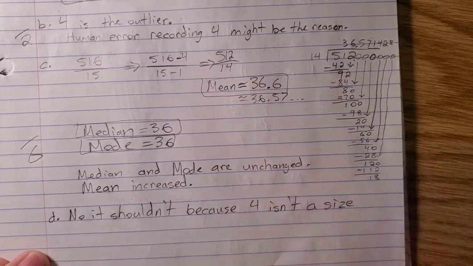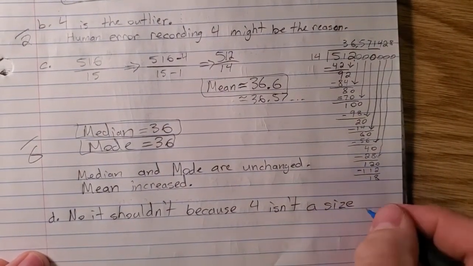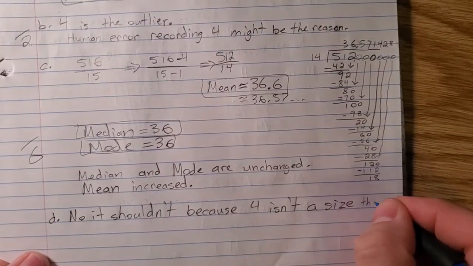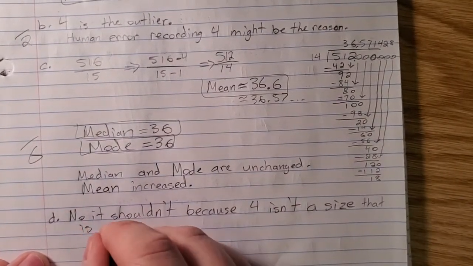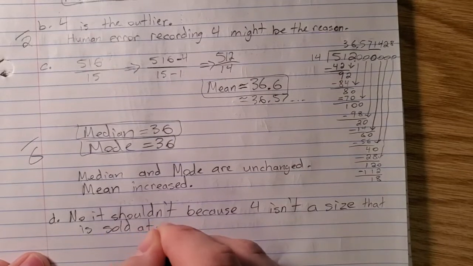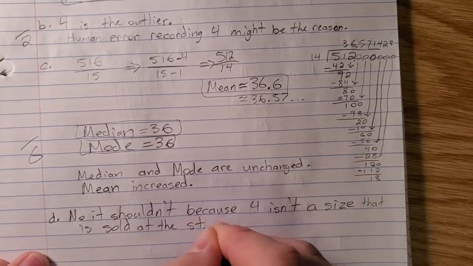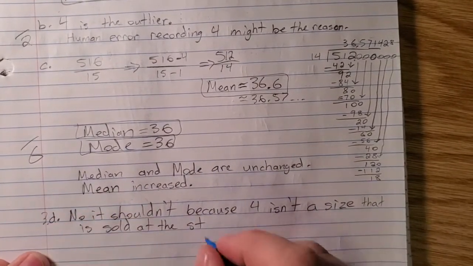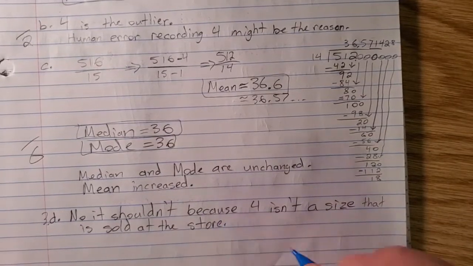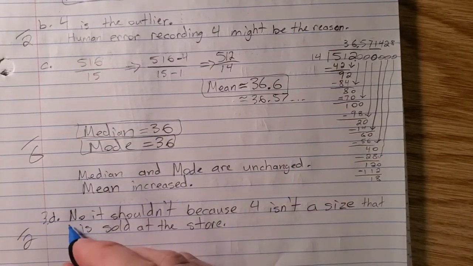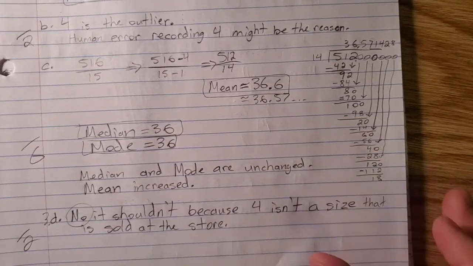So it's obviously not a real value that should be there. It's not a size that is sold at the store. This is question 3D, just so we aren't confused here. So this would be 2, the answer no, and then a reason would be what that is.